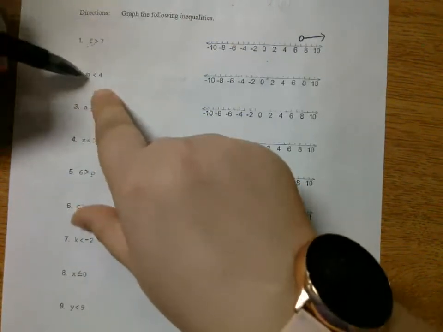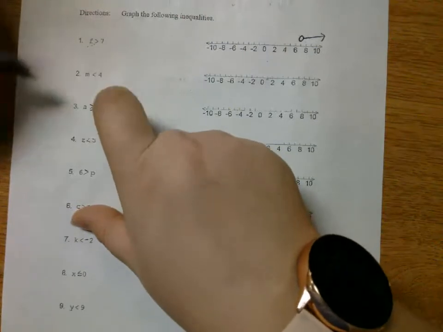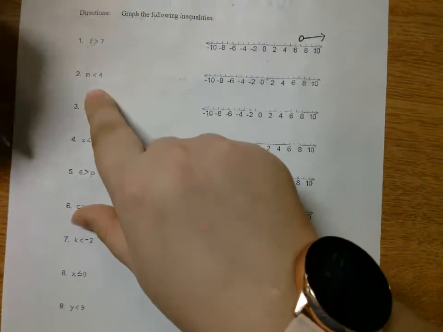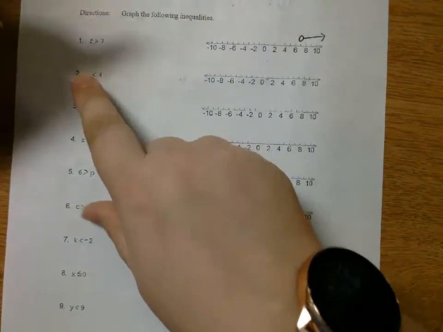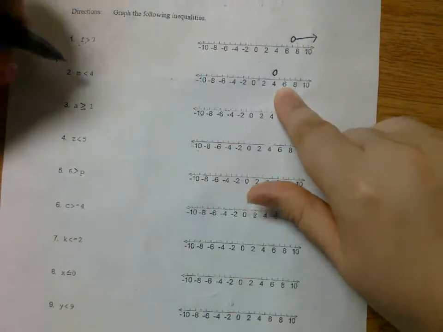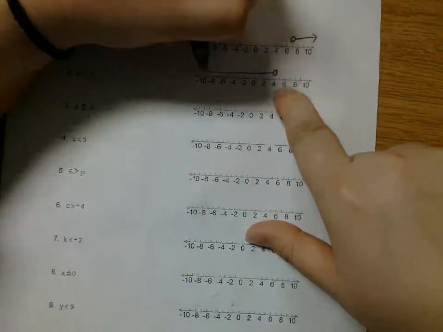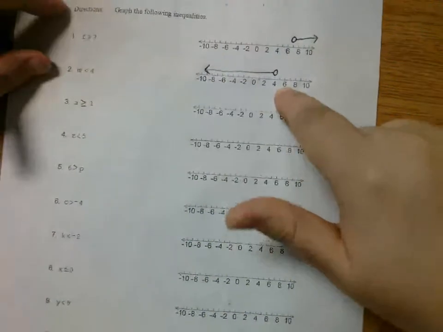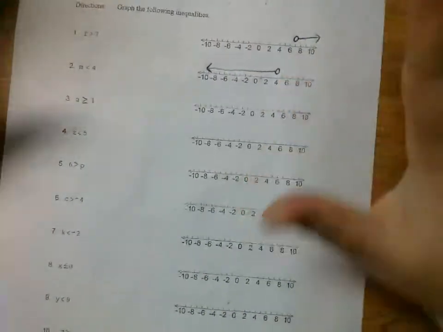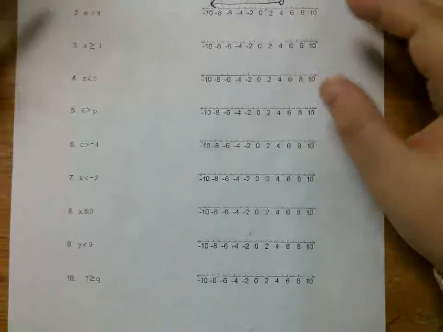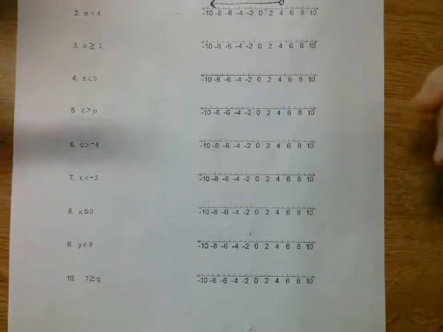M is less than 4. In other words, all numbers less than 4. Again, it's an open circle. I'm going to go to 4, open circle above 4. It's all numbers less than 4, which means I'm going to move to the left. All right, so here's your chance. I want you to work through 3 through 10. Pause this video now.